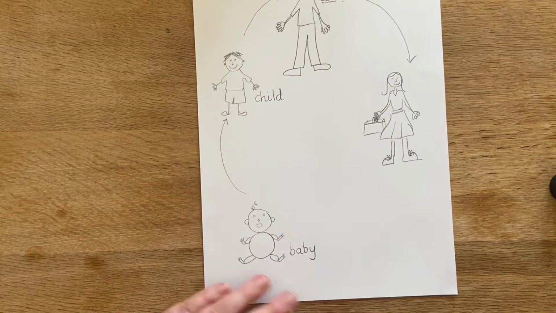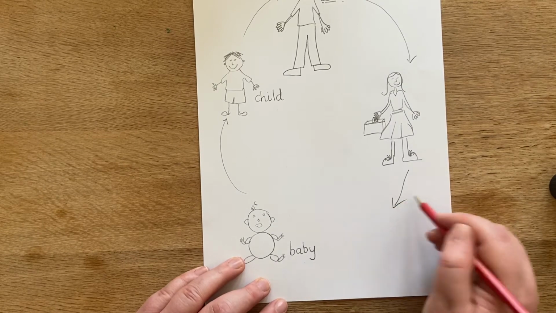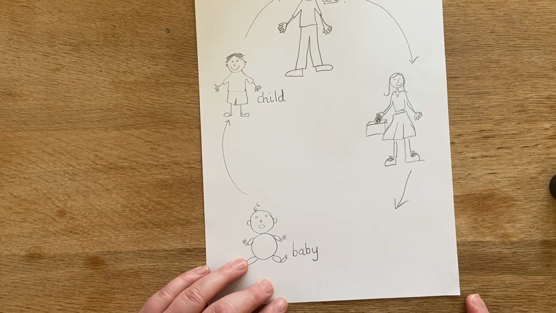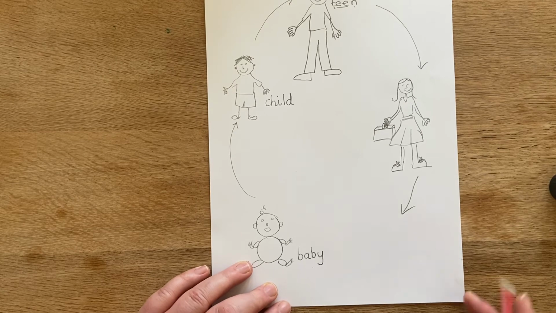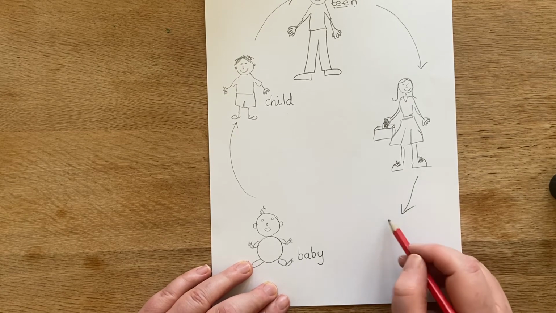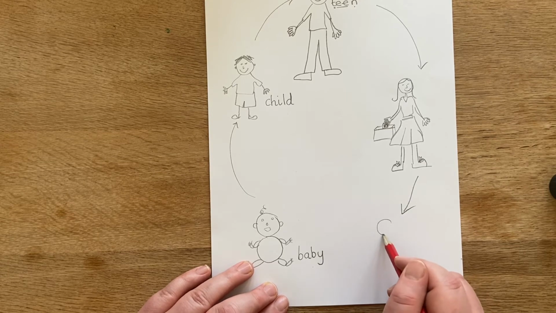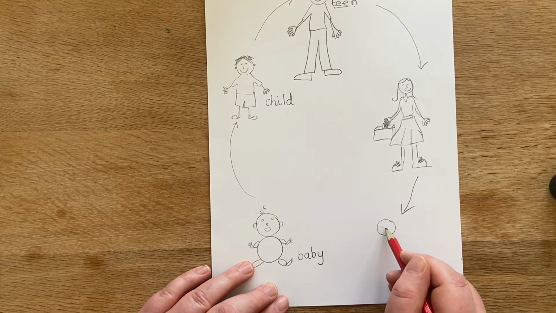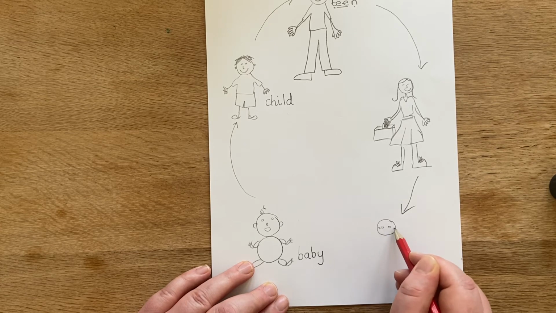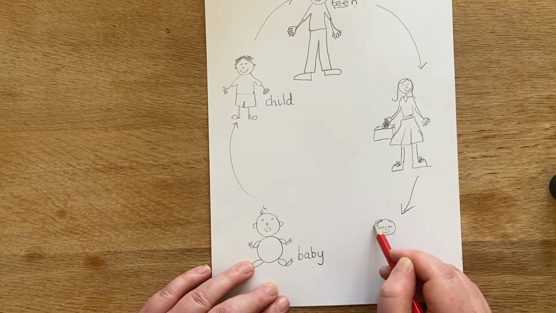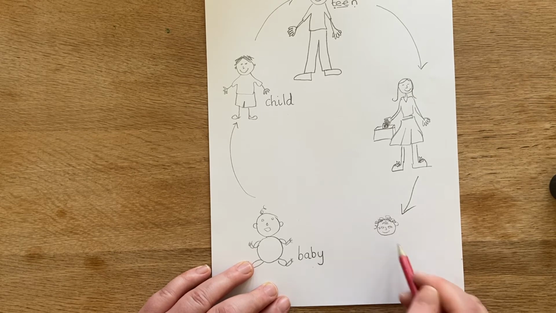And then finally we become older, so then we might have grandchildren. Miss Bradburn has to think about how I'm going to draw this picture. But perhaps I'll do some eyes with some wrinkles on them and some curly grey hair. It's often how I imagine a grandma to be.